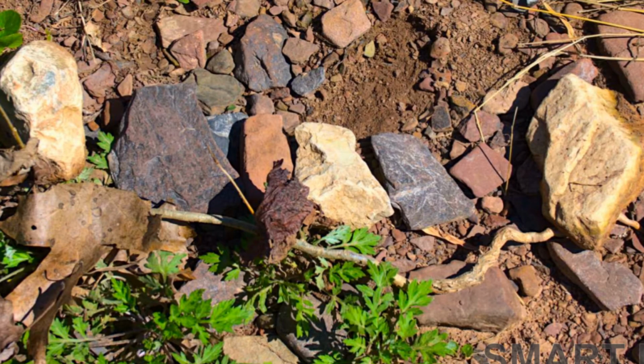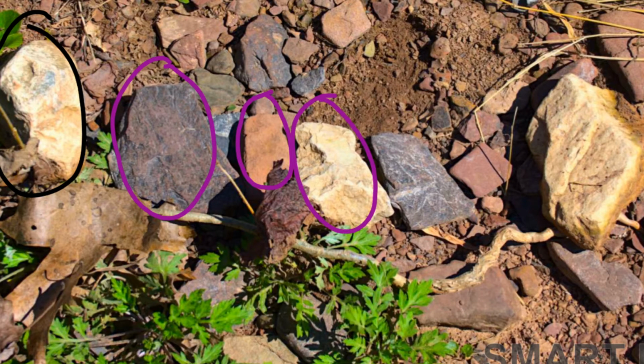Oh, man. Not only did I notice a pattern in puddles, but I also noticed a pattern in rocks. Now, I want to see if you notice the pattern as well. White, black, brown, white, black, brown, white.